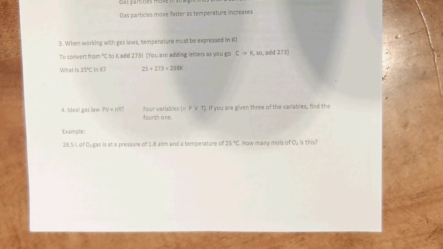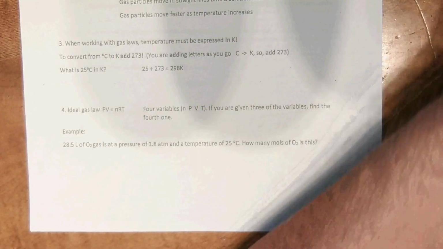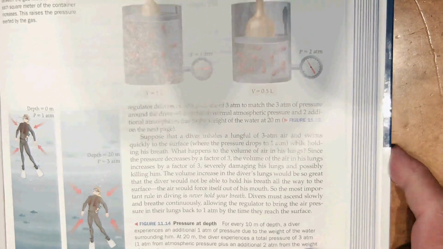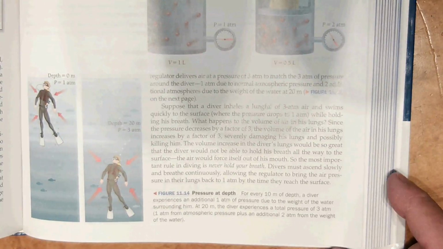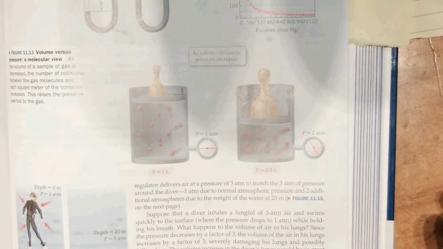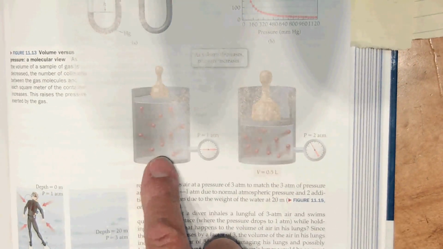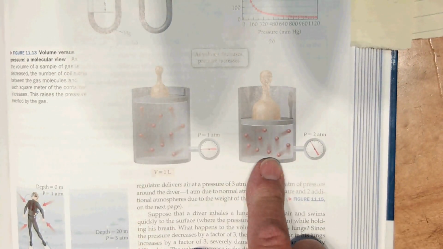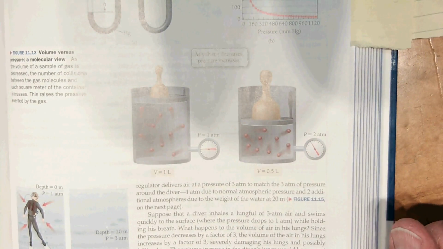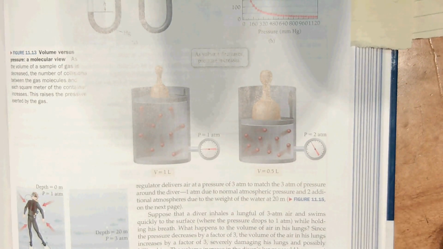Okay, back to chapter 11, the gas laws. What we talked about last time was Boyle's law. Boyle's law is pretty straightforward. It says that if you apply pressure to a gas, the gas compresses. In other words, the volume of a gas is inversely related to pressure.